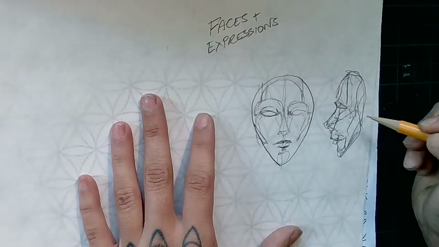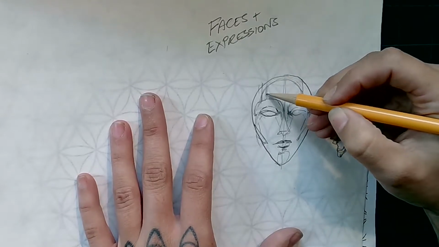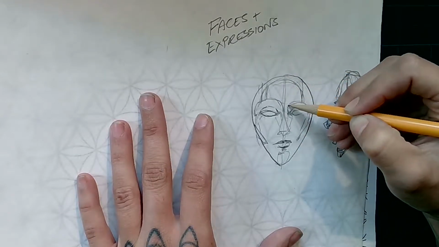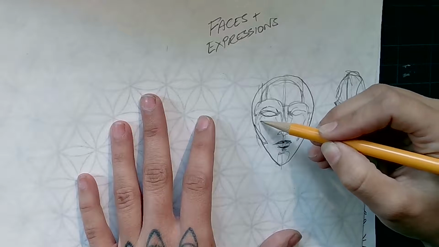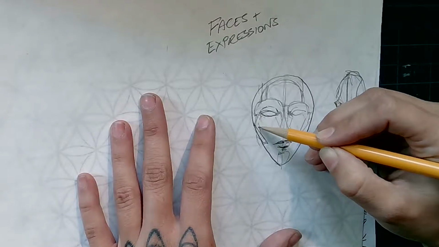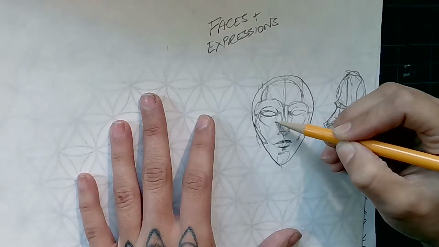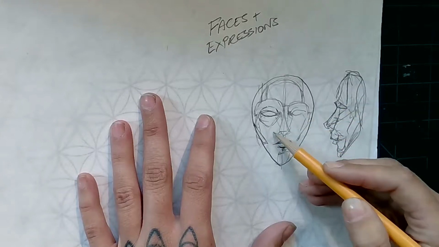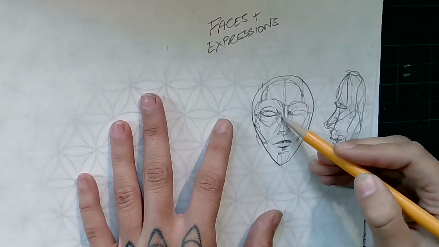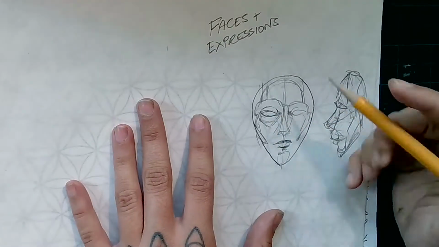So if we bring that back to this, you have this flatter area that I mentioned, and the cheek comes out further than the forehead, so we can identify where that plane would be. There's even hints of that in the Fruit of Life pattern.